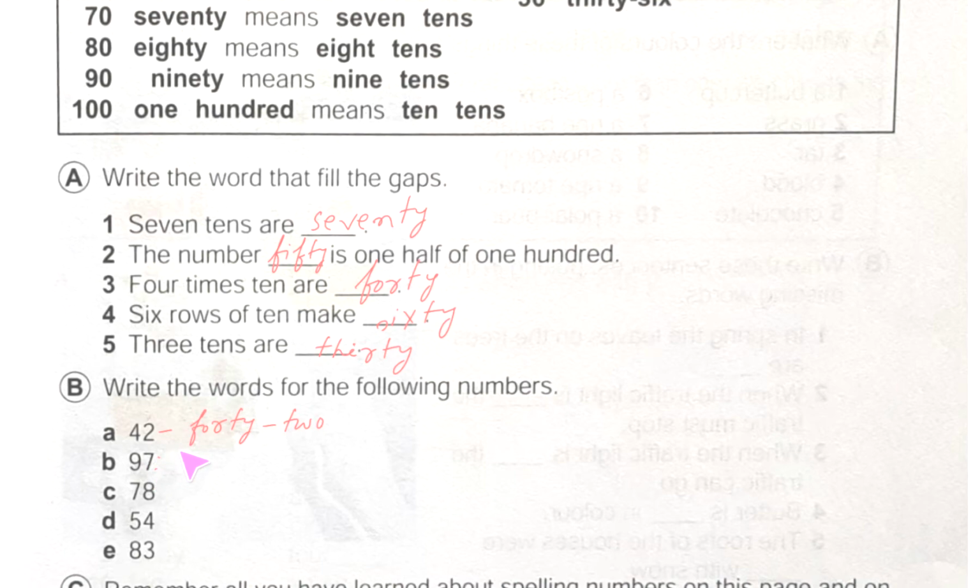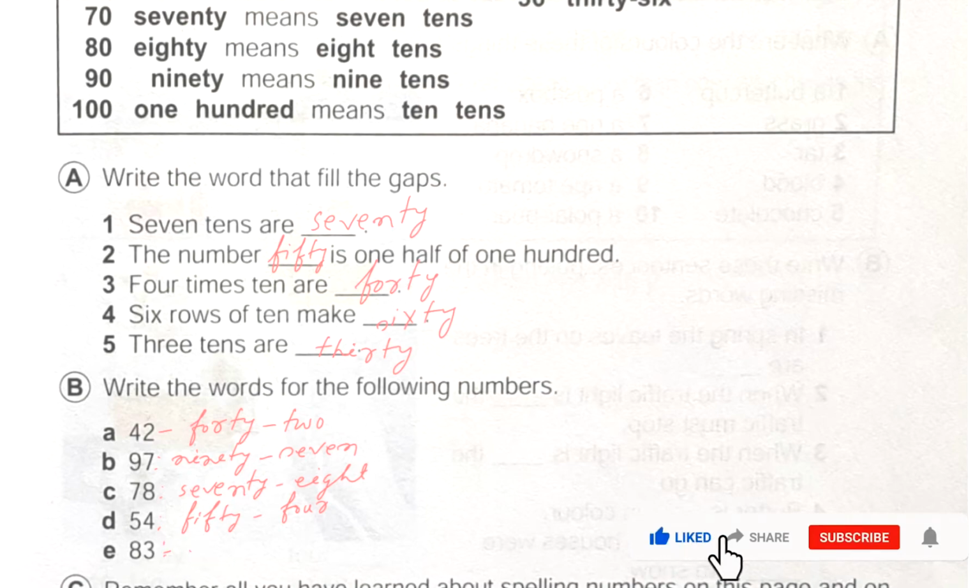So 97, it will be 90 hyphen 7. 78, it will be 70 hyphen then 8. 54, 50 hyphen 4. Then 83, what will we write here? Eighty, 80, 83.